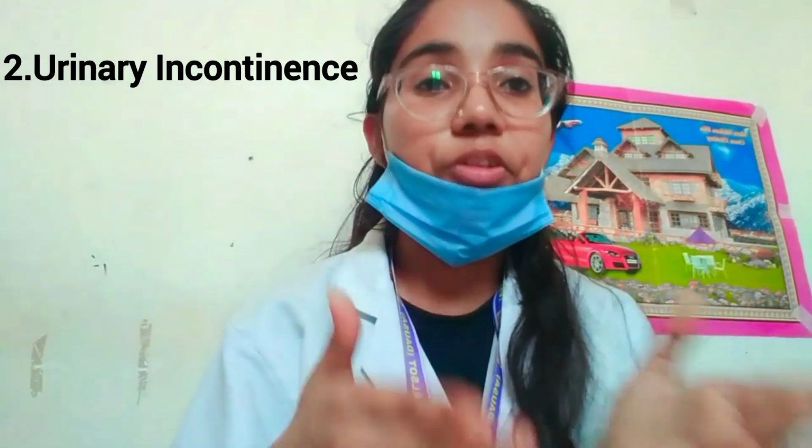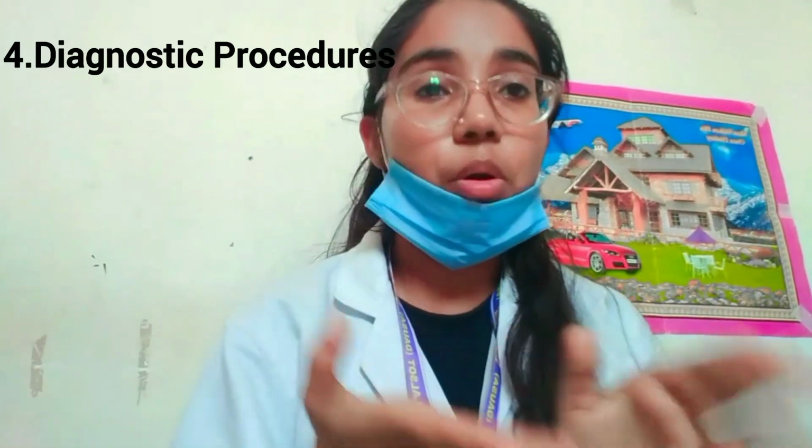In these conditions, urinary catheterization is performed. First, urinary retention, inability to urinate. Second, urinary incontinence, loss of bladder control. Third, monitoring urine output. Fourth, diagnostic procedures. Fifth, surgical procedures.